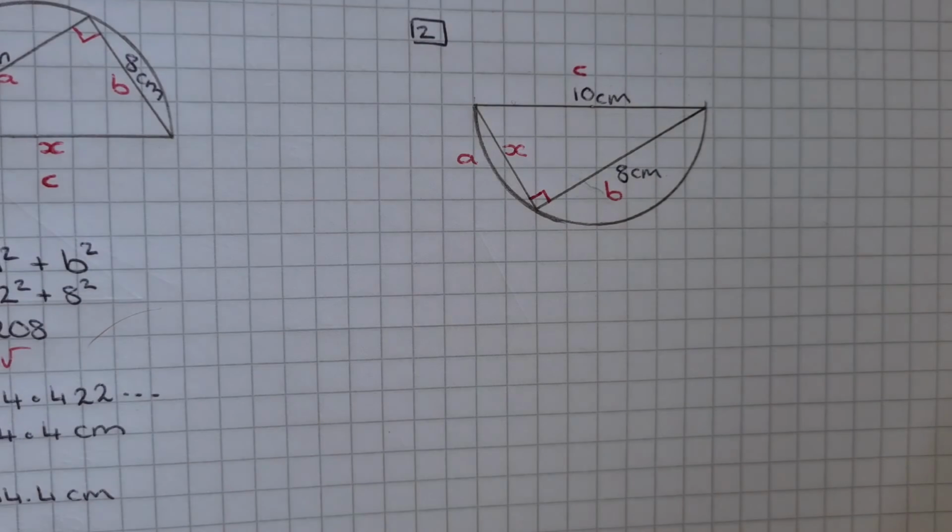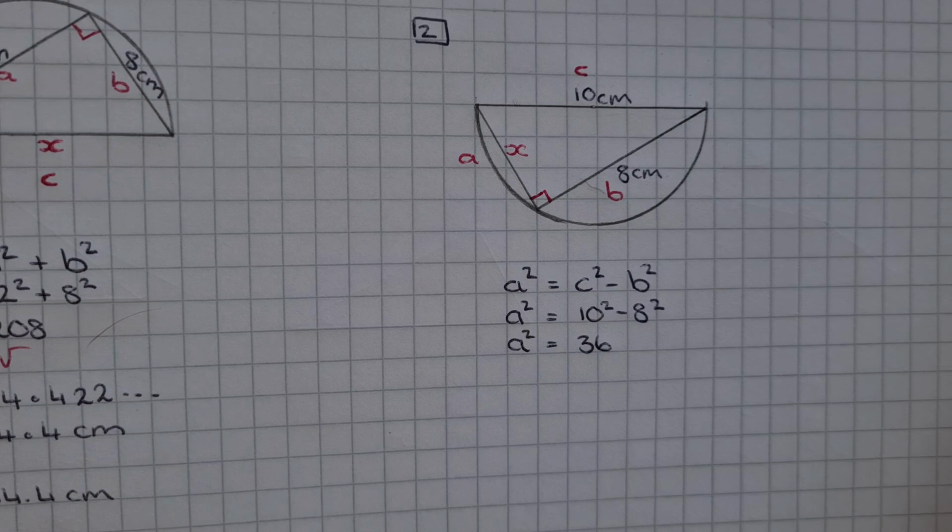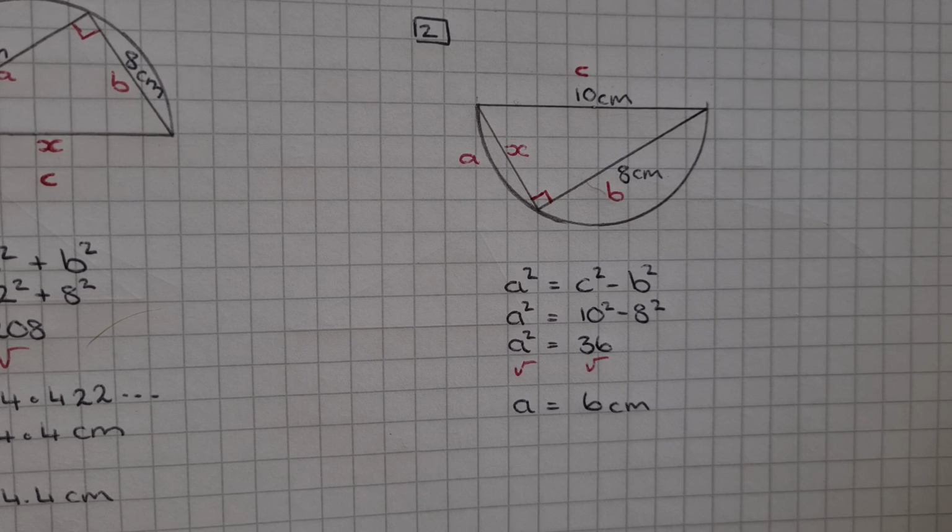Now, because we're trying to find a shorter side, we're going to be using the other form of Pythagoras' theorem, which is a squared equals c squared take away b squared. On the next line, we're going to put in the numbers, so 10 squared take away 8 squared. Calculate what that is, and it ends up being 36. At this point, we need to square root both sides of the equation, and we end up with a equals 6 centimetres. So the missing side is 6 centimetres.